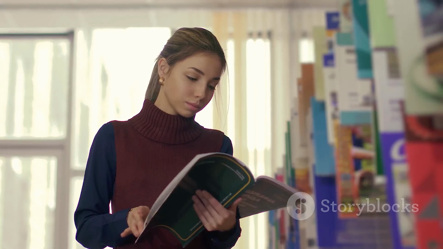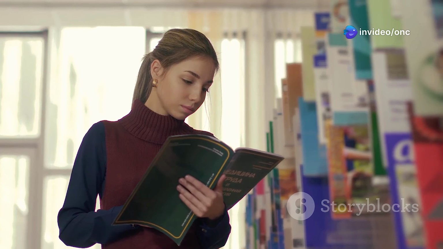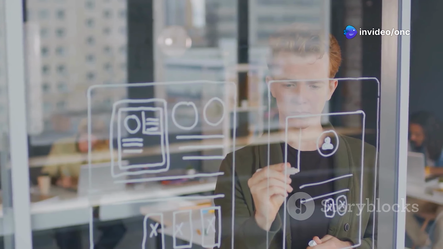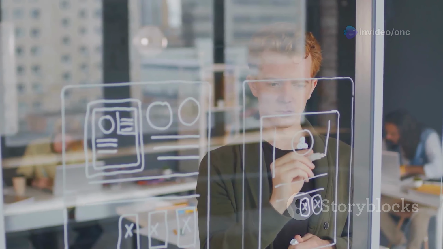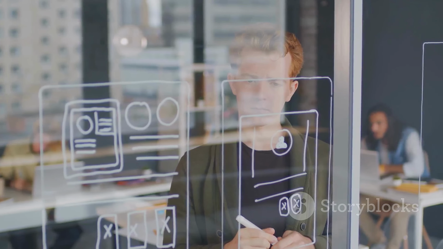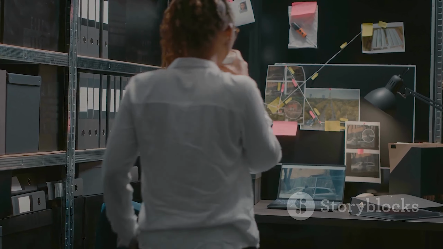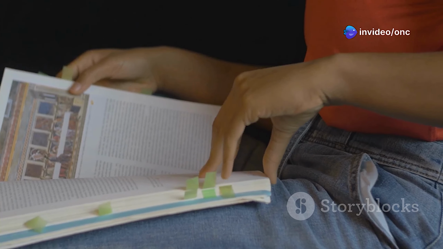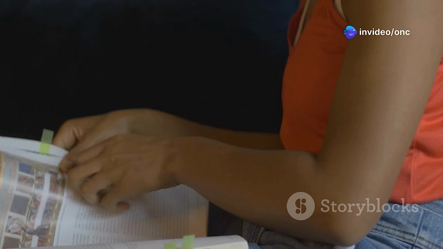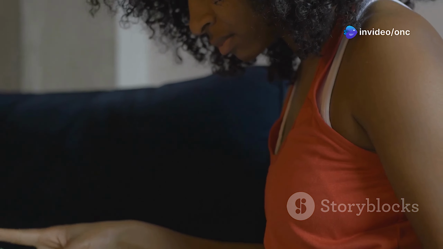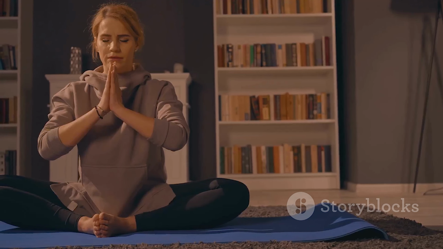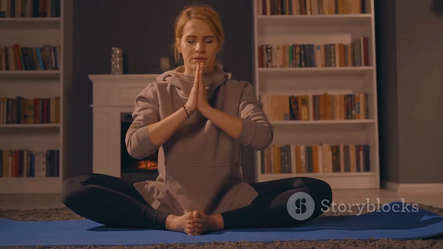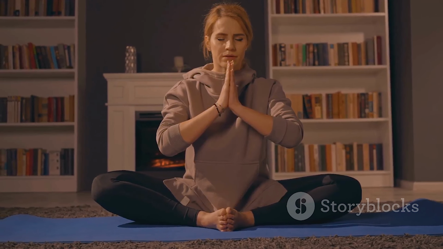Key takeaways. Memory is trainable. Your memory can be improved with practice and the right techniques. Visual imagery. Use vivid mental images to make information easier to remember. Loci method. Create a mental memory palace to store and recall information. Spaced repetition. Review information at increasing intervals to strengthen long-term memory. Focus and consistency. Stay focused, practice regularly, and stay motivated to see improvements in your memory.